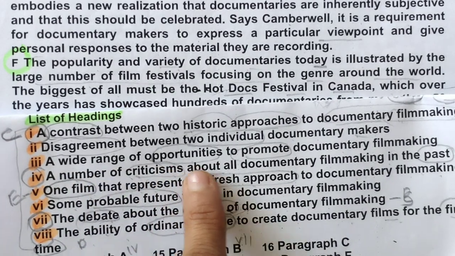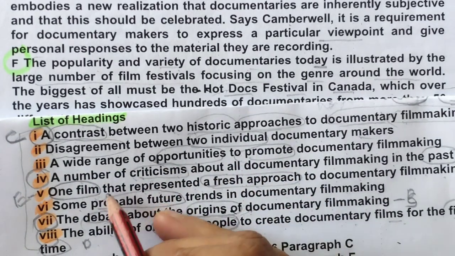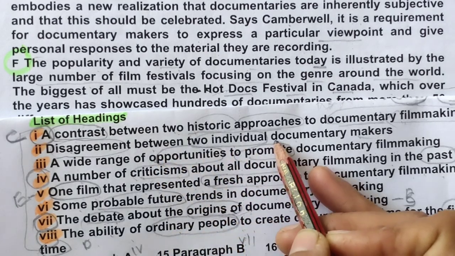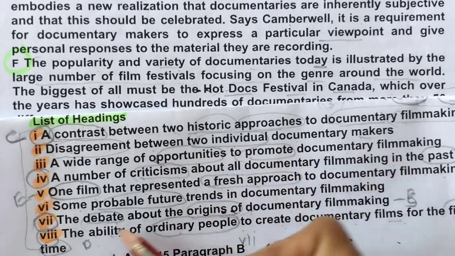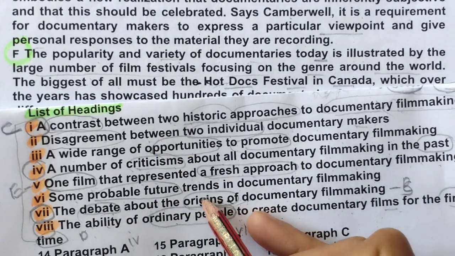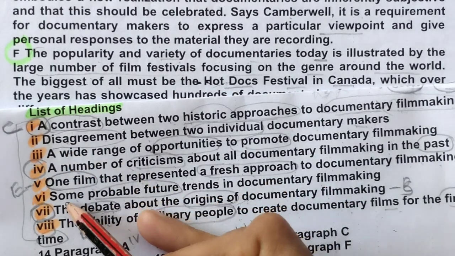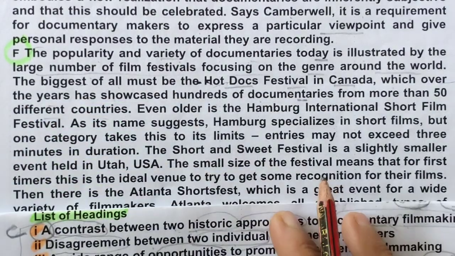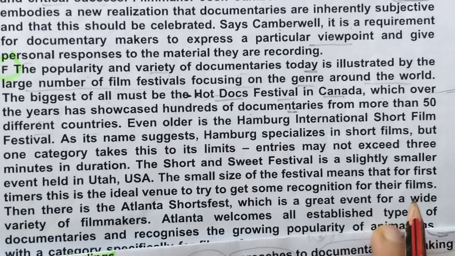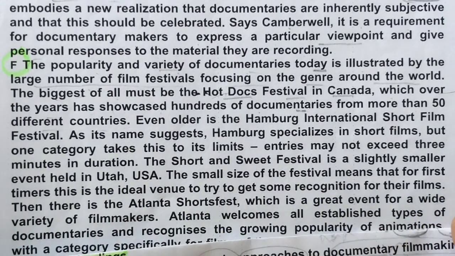A wide range of opportunity to promote documentary filmmaking. Disagreement between two individual documentary makers. No. Some probable future trends in documentary films. So we have left second, third, and sixth, and only one paragraph is left, this last one. Let's read a little bit more.